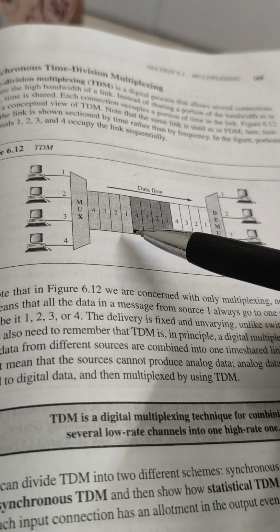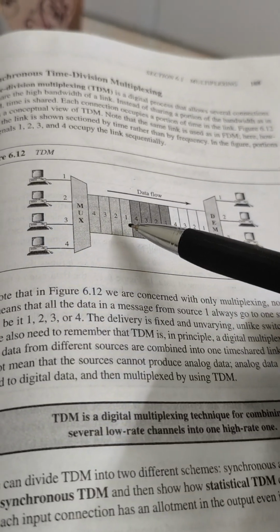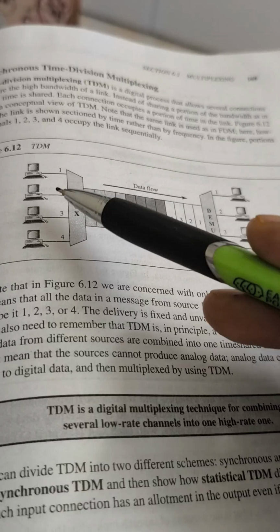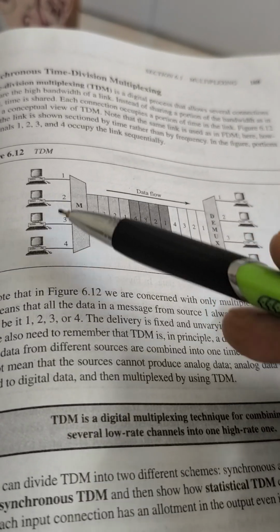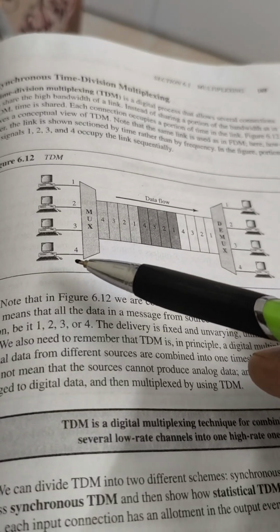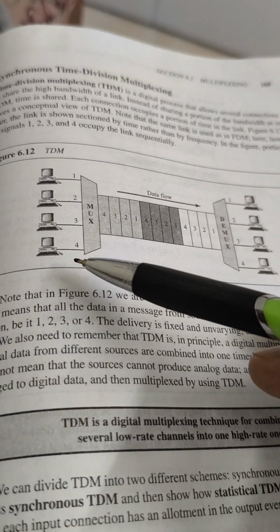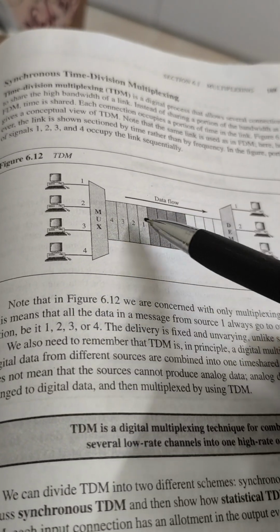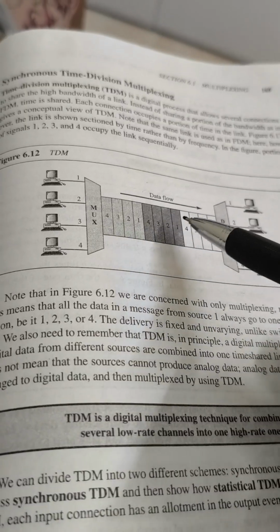Next, another 2 or 3 seconds we give to another system, and then to the next system. In that time slot only, they have to send the message.